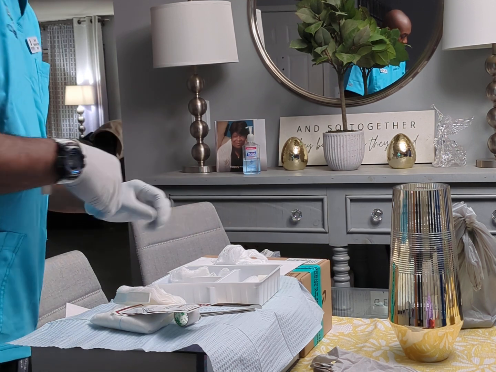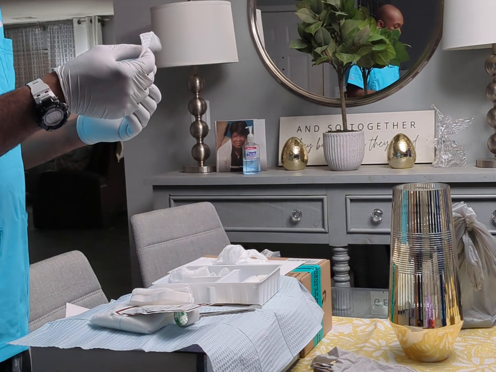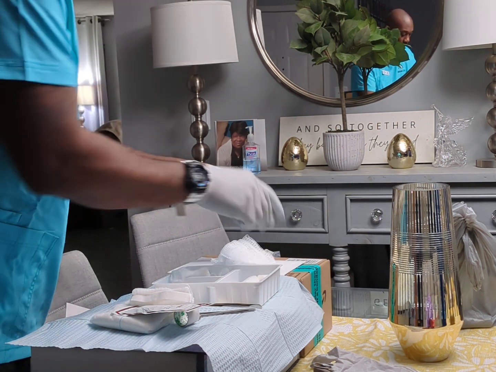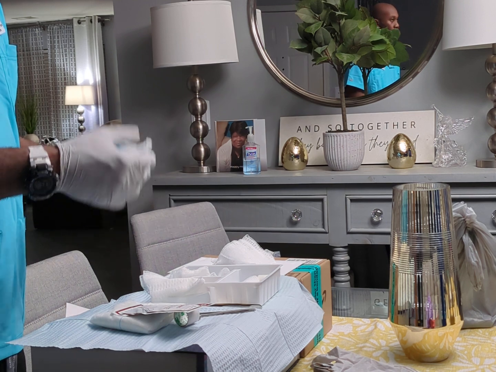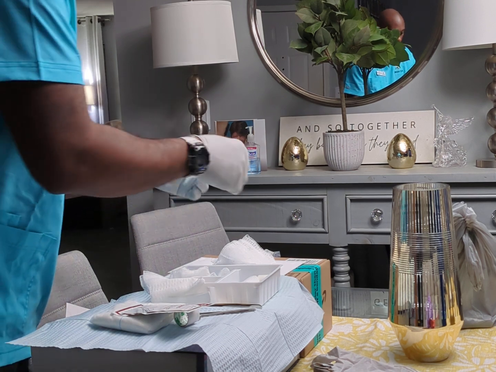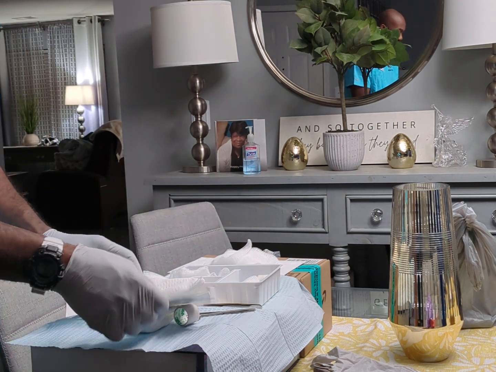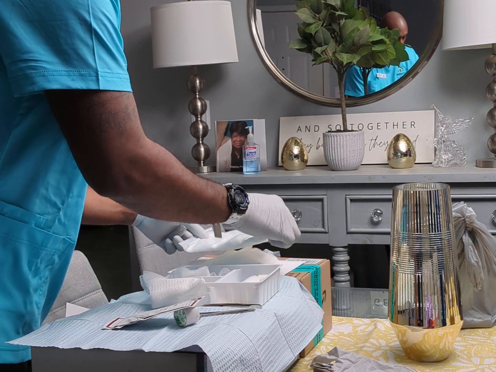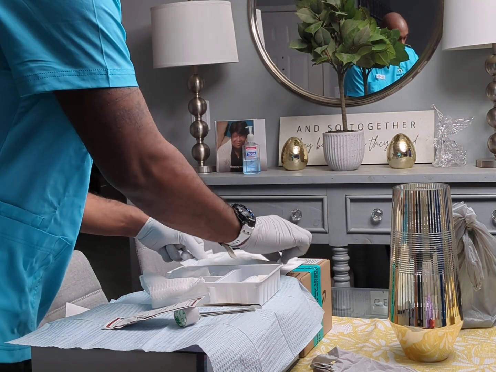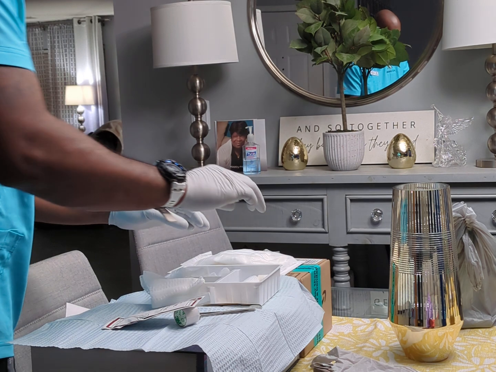So the wound is packed, and after that I would take some sterile ABDs and put them on top, then sterile gauze on top, and then my ABD on top of that.